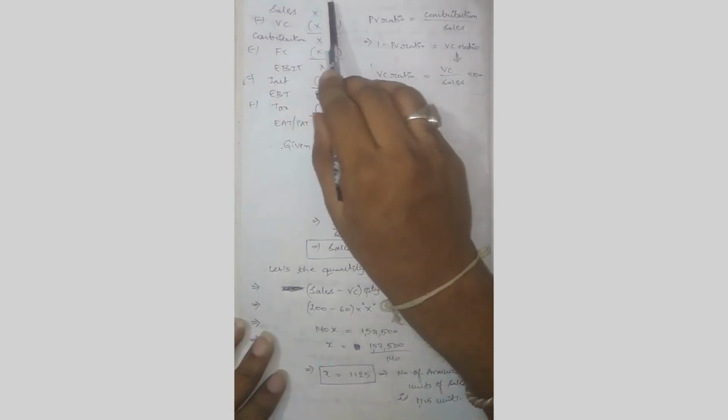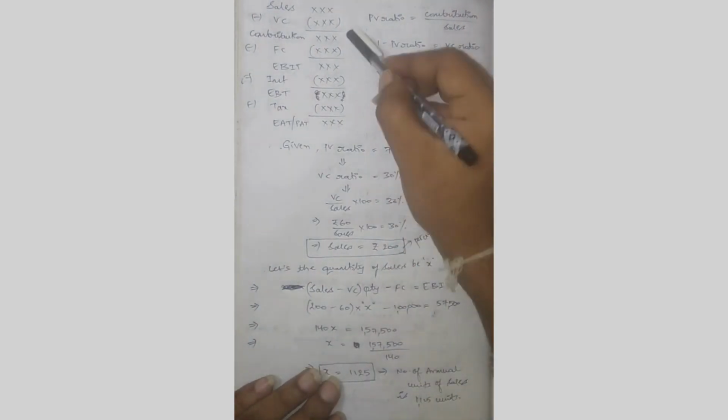Let the quantity of sales be X, because we need to calculate annual units of sales. We know this formula; if you convert it into equation format, it is sales minus variable cost, which gives contribution per unit. If you multiply this per unit contribution with the quantity, that will be total contribution.